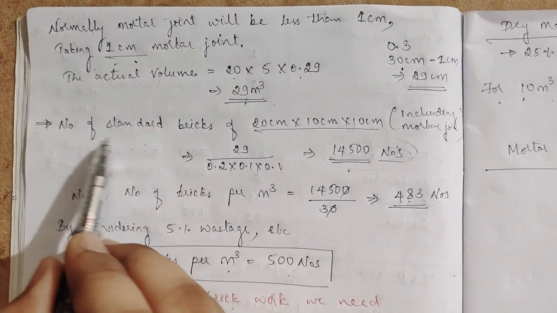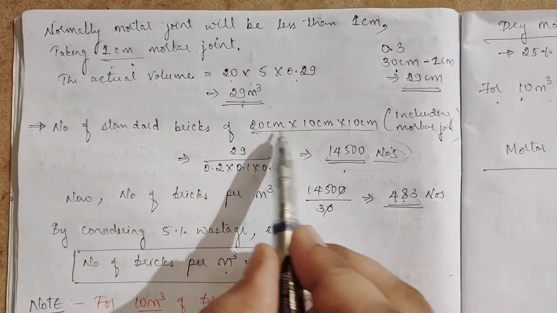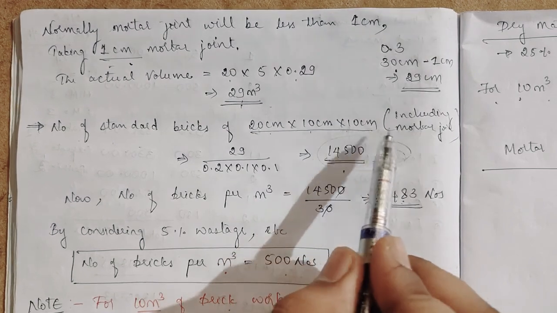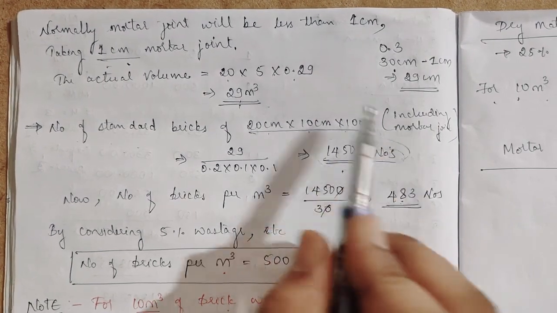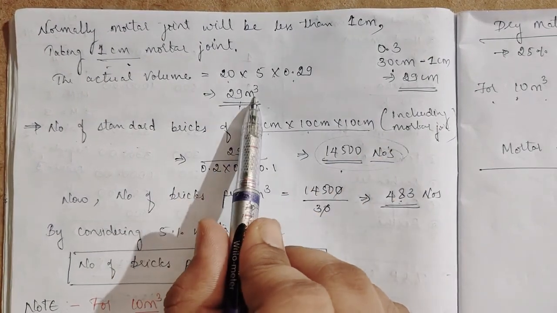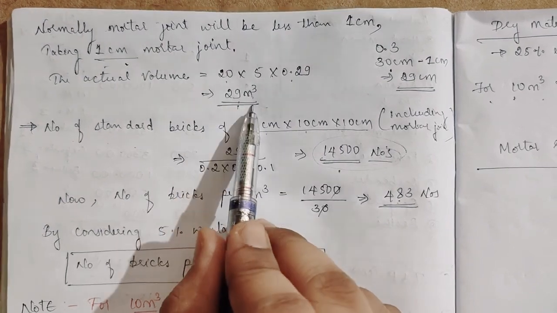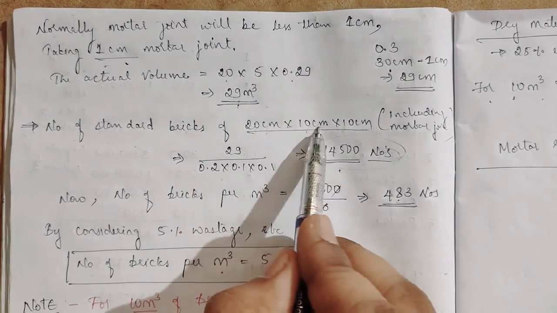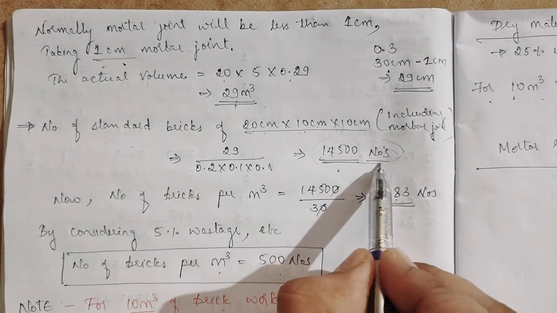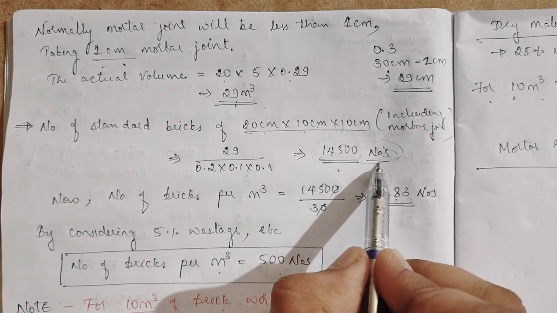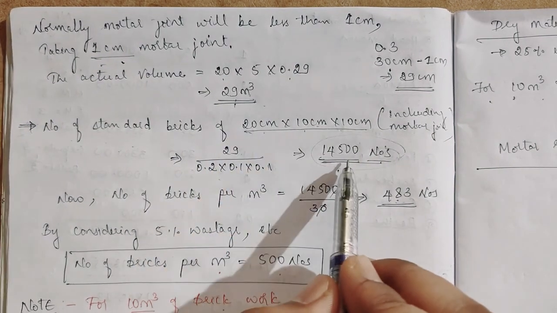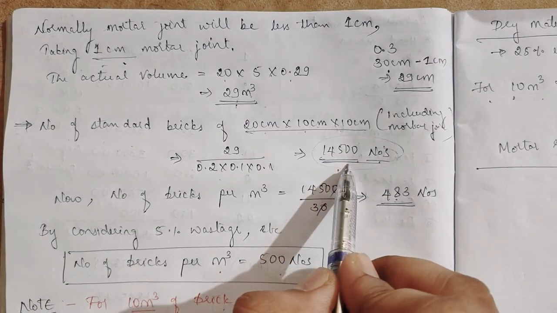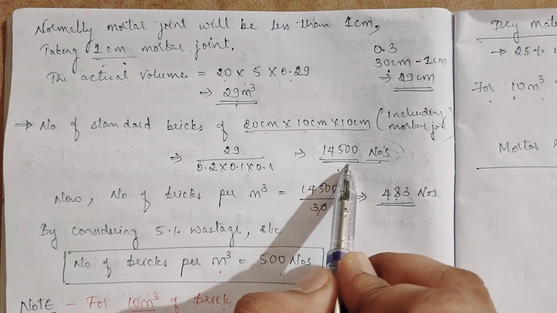So the number of standard bricks of 20 centimeter by 10 by 10 centimeter, this is including mortar joint for a dry volume. Here it is without the mortar, the actual volume. So 29 divided by this size, I'll get 14,500 numbers. For this volume I need 14,500 numbers of brick, right?